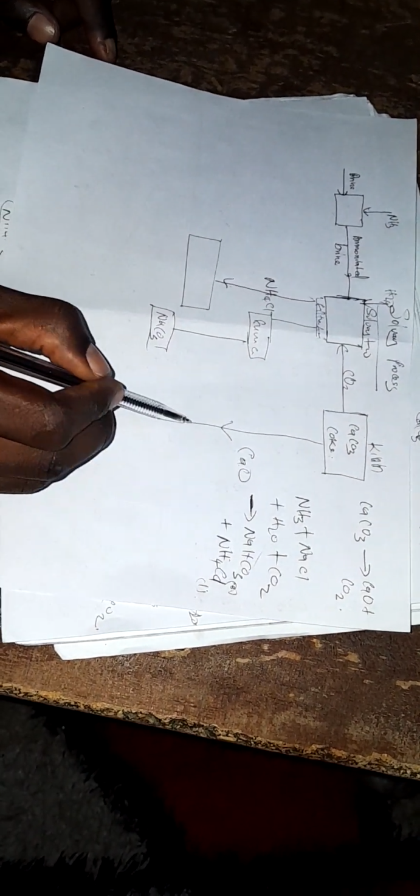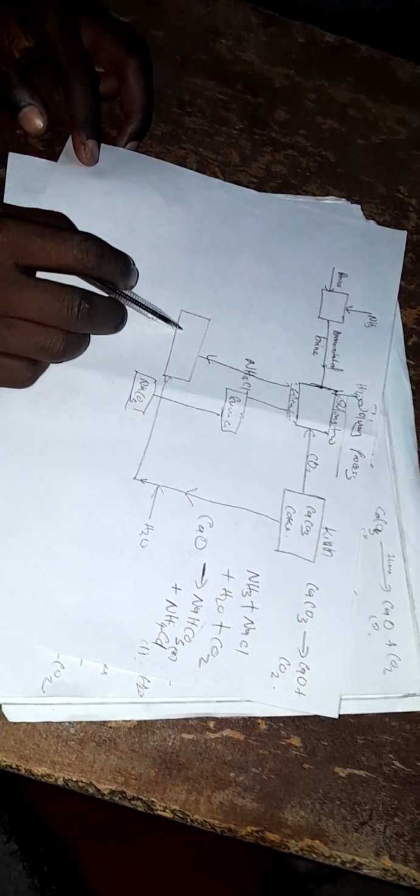So here we have this quicklime. We react it to form slaked lime. Slaking simply means adding water. So slaked lime is formed, which is now taken to the ammonia regenerator. So that slaked lime is calcium hydroxide. Is that okay?